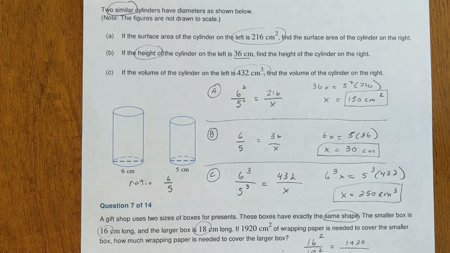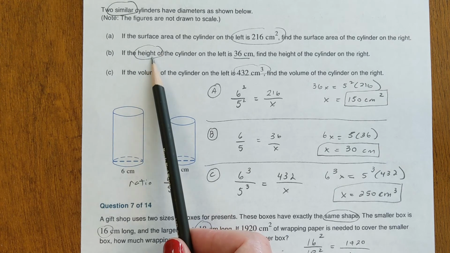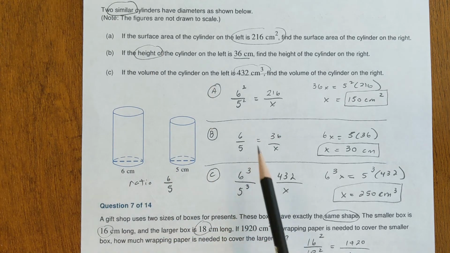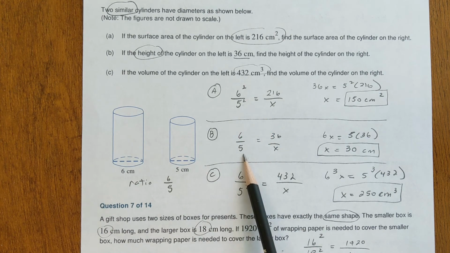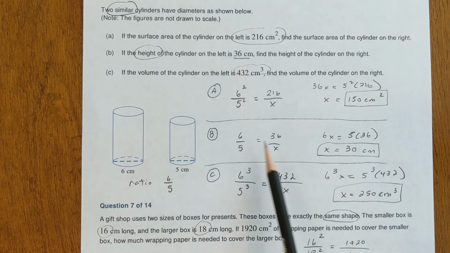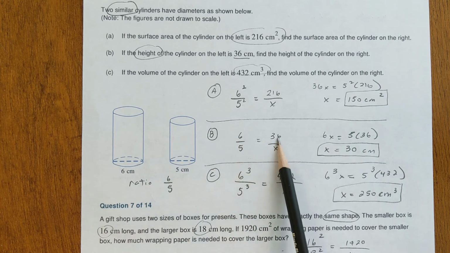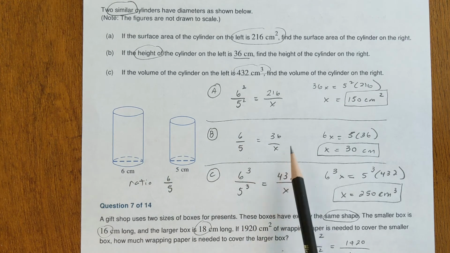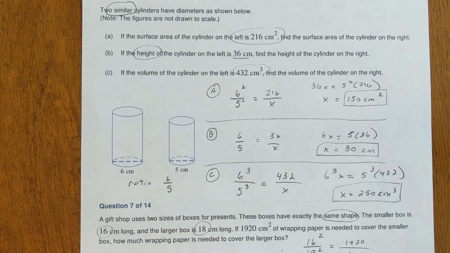Letter B wants to know about the height of the cylinder. Well, if they're talking about height, we don't have to square it or anything. That's just the scale factor, which was 6 to 5. We had to square that one because it was about area. This one's not about area. It's just about a length, so leave it 6 to 5. And they said, well, what about the one on the left against the one on the top? The one on the left was 6. So on the top, 36 over the right side, x. Cross multiply and divide, you get 30.